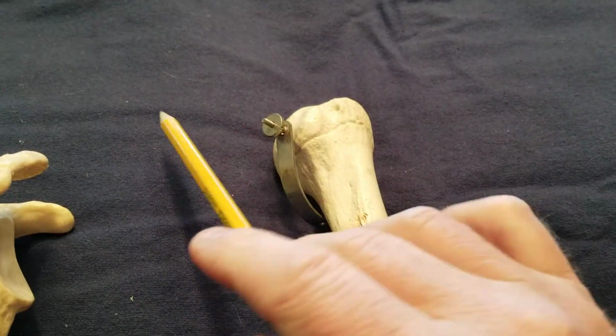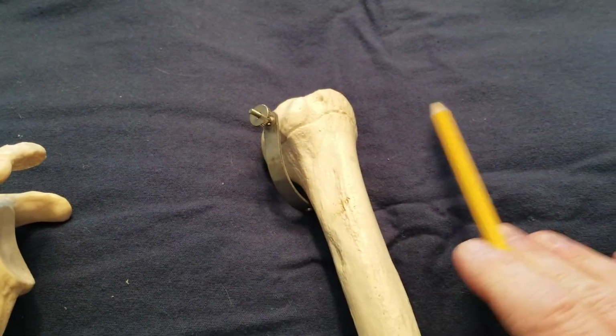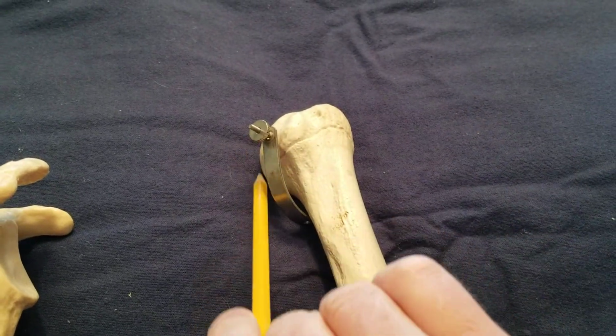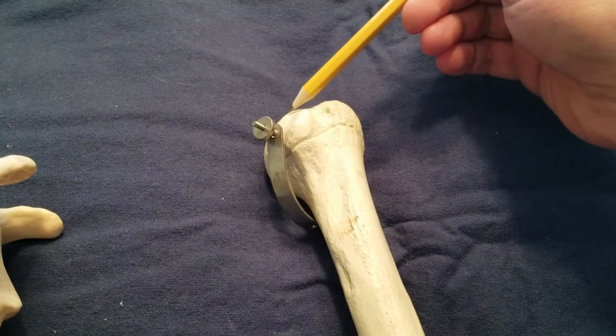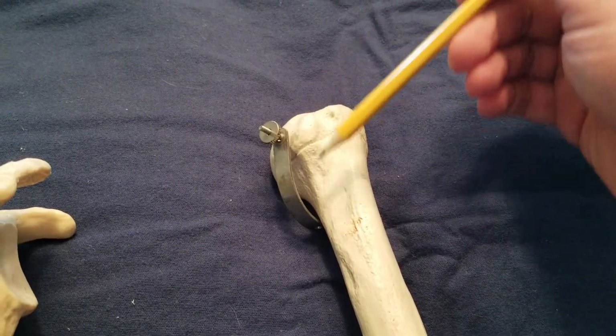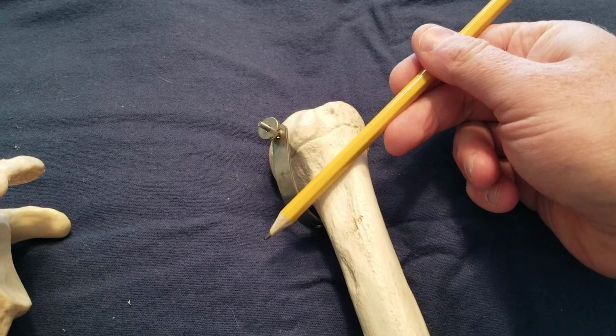So again, this is going to be the medial side. This is going to be the lateral side, okay? So we have the humeral head here. We're going to have the anatomical neck just distal to the head. We're going to have the surgical neck down here, okay?